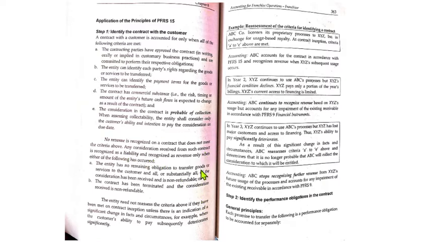Ito rin po yung nandoon sa PFRS 15 na ginamit natin the construction contract. Let us look at the example. The assessment of the criteria for identifying a contract. ABC company licenses its proprietary processes to XYZ in exchange for usage-based royalty and at contract inception, criteria A to E above are met. So, itong criteria ang sinasabi na yun.